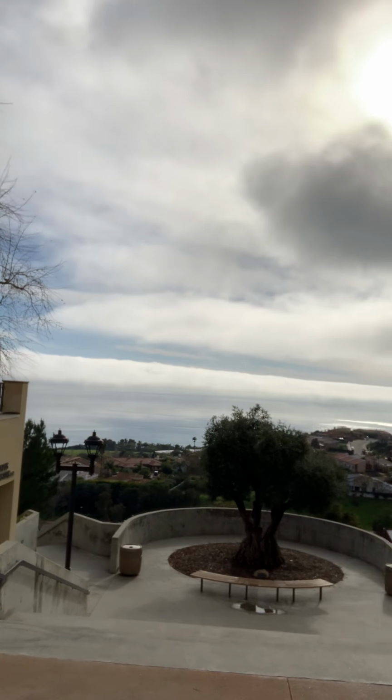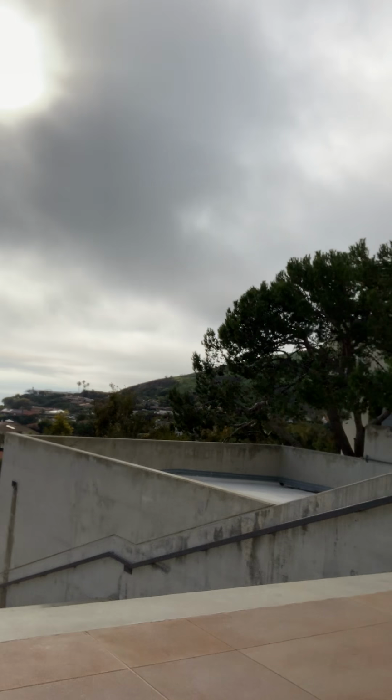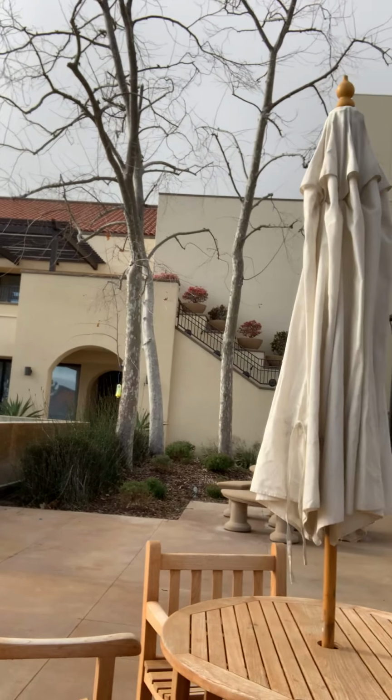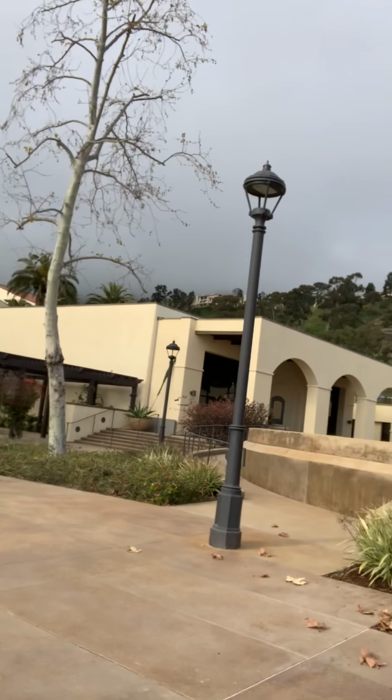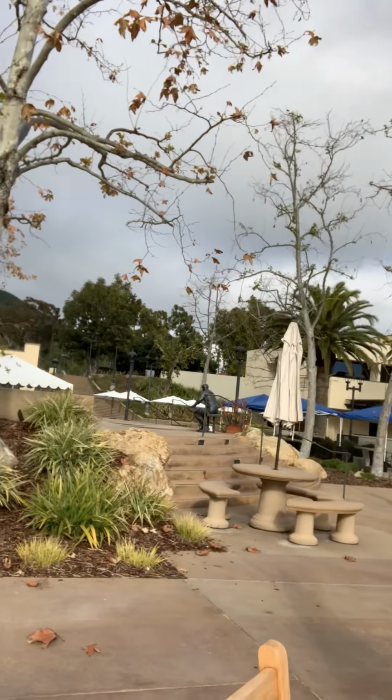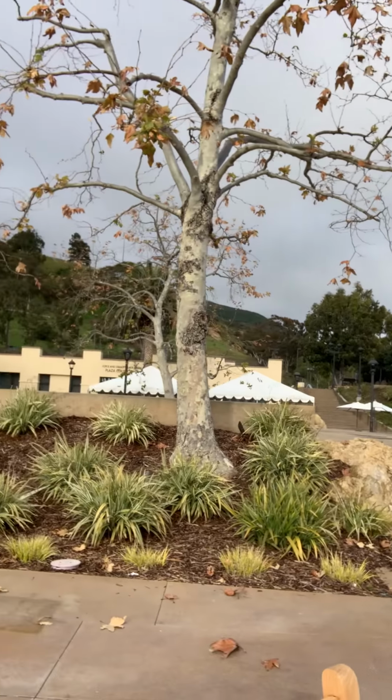It's clearing up just a bit for us, so this is nice. I'm gonna give you a quick look at the campus. And here I am today.